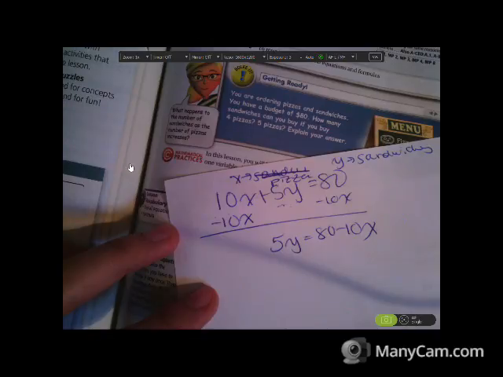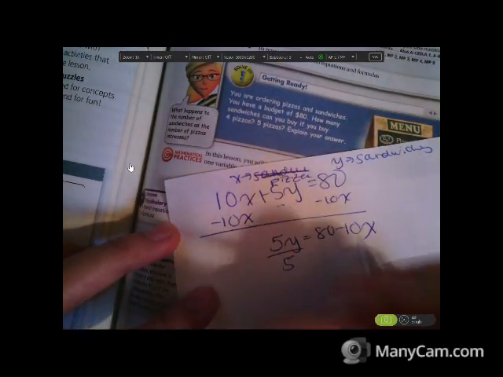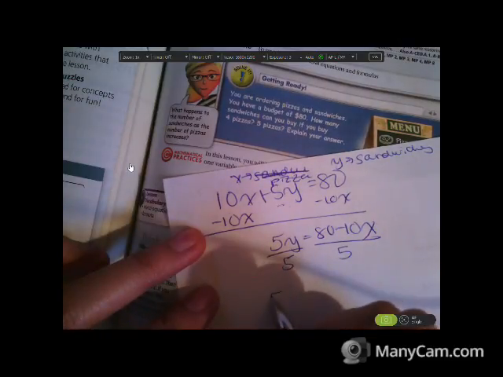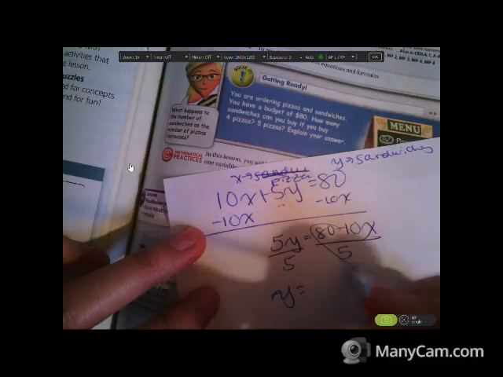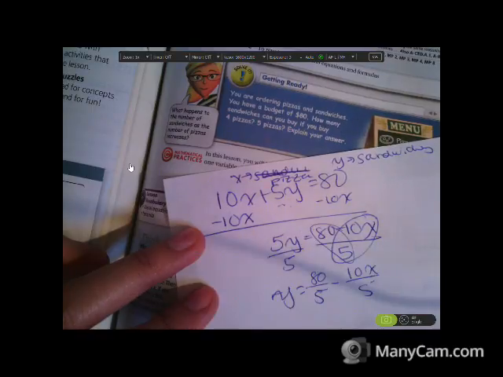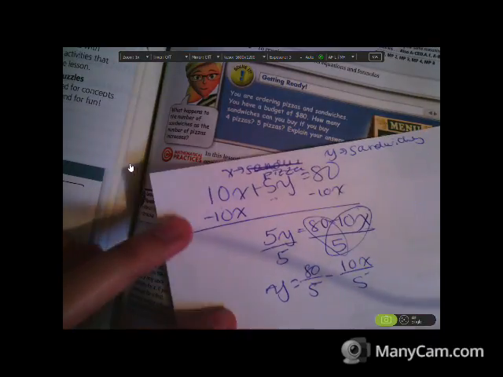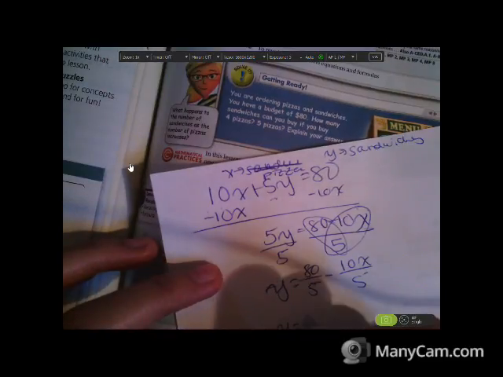And like we did in the previous sections, I'm going to get 1y, so I'm going to divide by 5. So y equals, and remember the butterfly, I'm going to do the butterfly now: 80 divided by 5 minus 10x over 5. Alright, and then we know that 80 divided by 5 is 16, and this is going to be 2x.